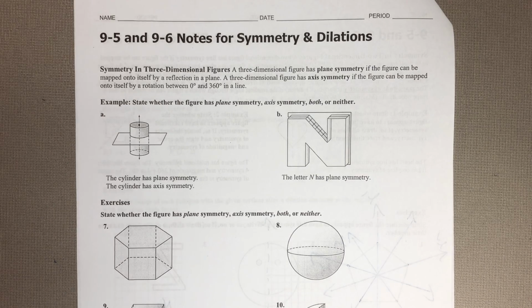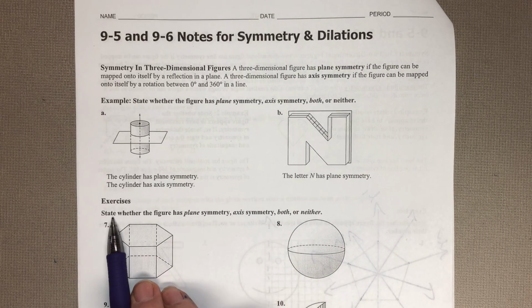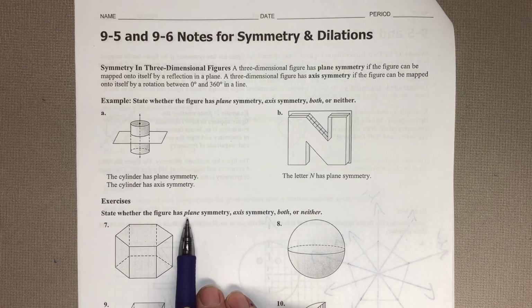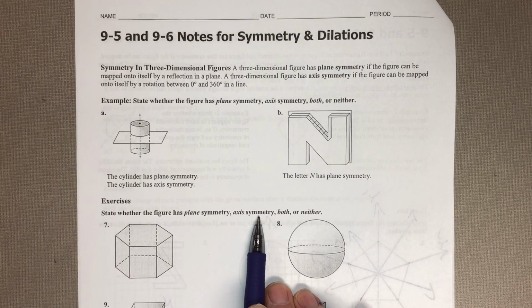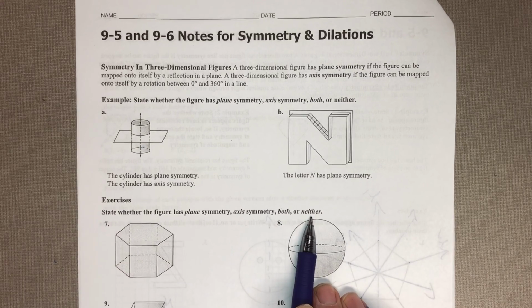A three-dimensional figure has axis symmetry if the figure can be mapped onto itself by a rotation between 0 and 360 degrees about a line. So let's look at the exercises. Number 7 says, the instructions say, state whether the figure has plane symmetry, axis symmetry, both, or neither.